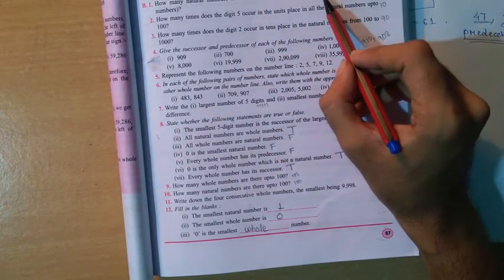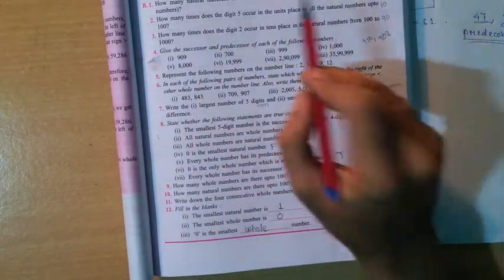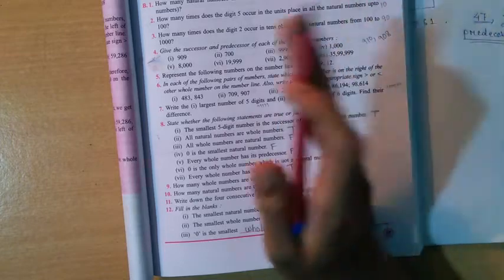And what is given here? Excluding the two given numbers. So the two given numbers, that is 10 and 100, we have to exclude, we have to subtract. Alright.